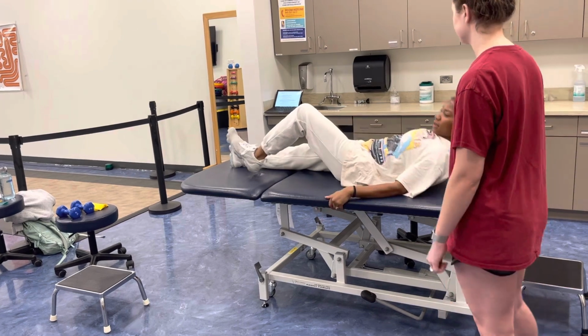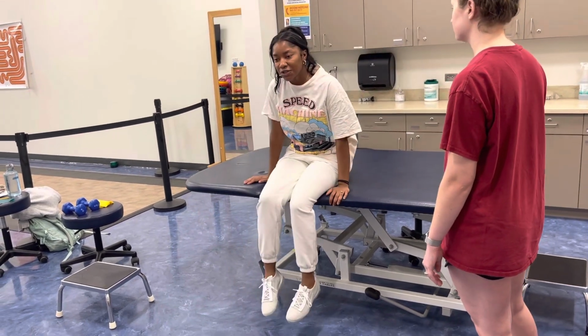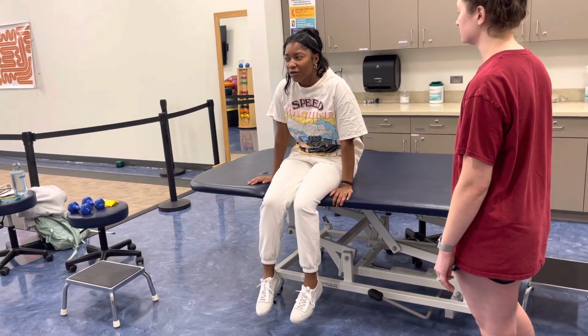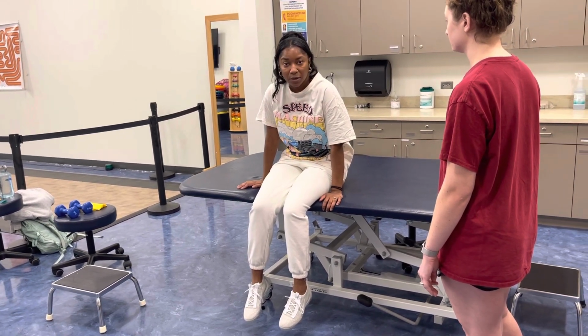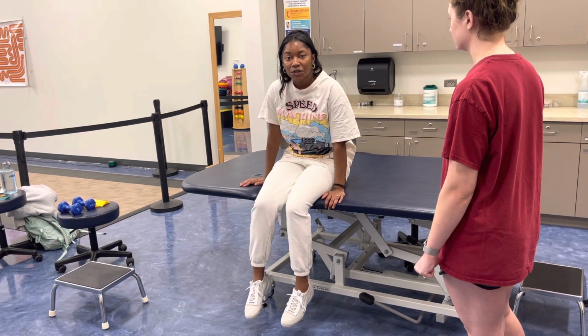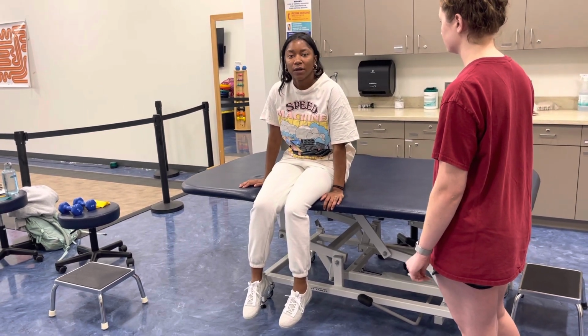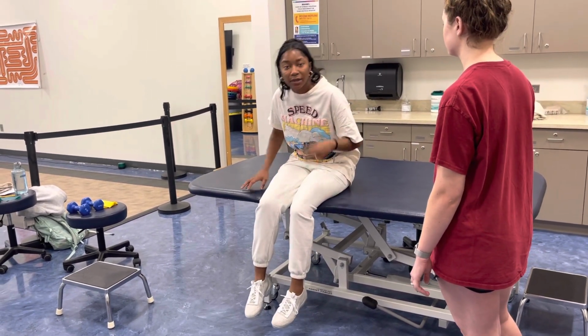Okay. And as a modification for this, I would decrease the amount of reps. So we would do 2 sets of 5 or 2 sets of 8, whichever one she felt like she could complete correctly.